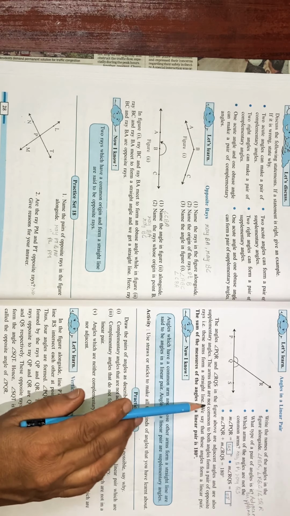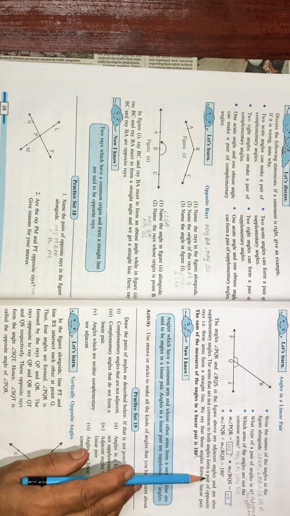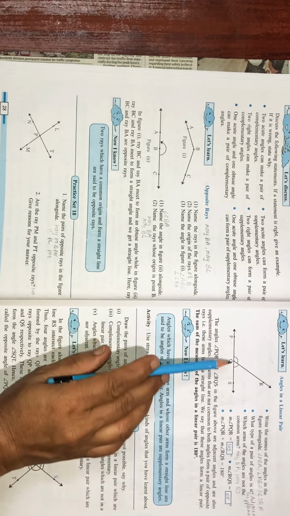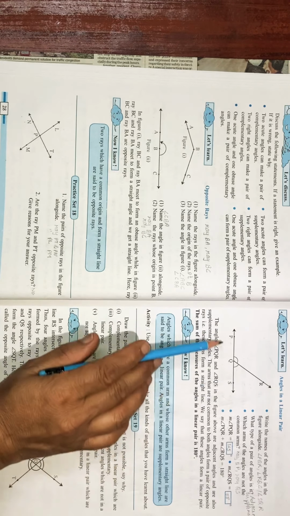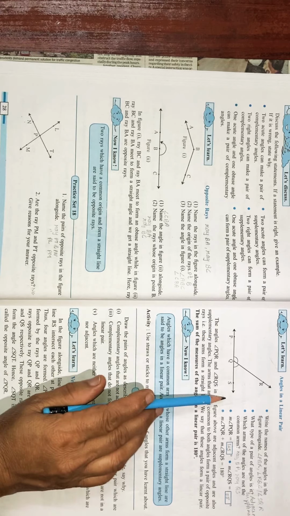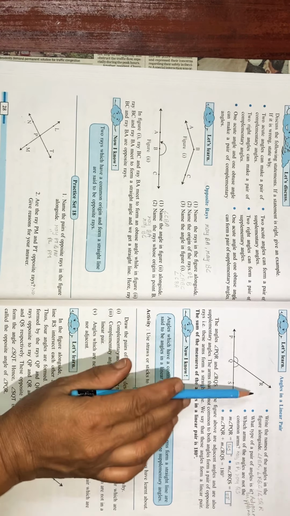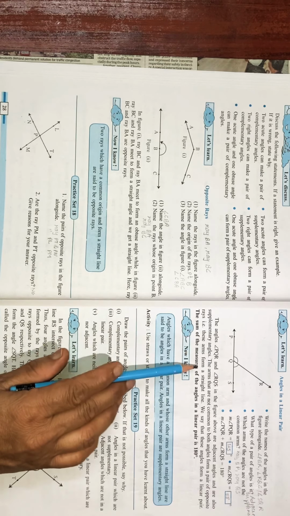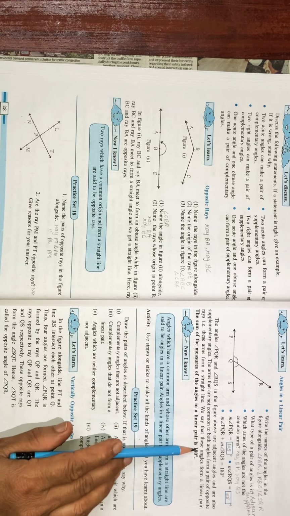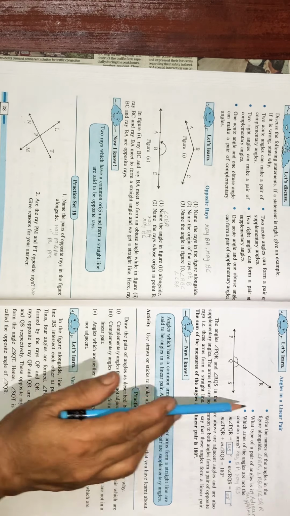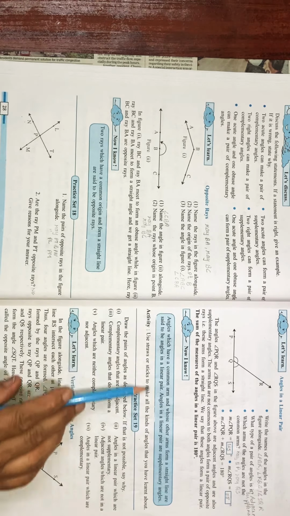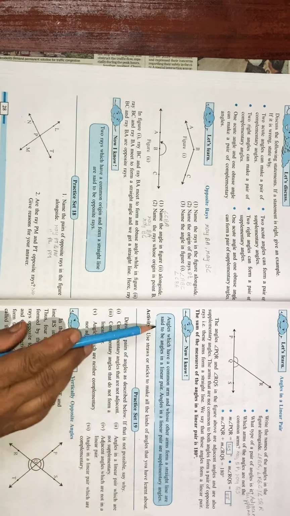The arms that are not common to both the angles form a pair of opposite rays. Therefore, these arms form a straight line. So, we say that these angles form a linear pair. The sum of the measures of the angles in a linear pair is 180 degrees. So, you will draw this diagram and you will write this definition, this also, and this one.